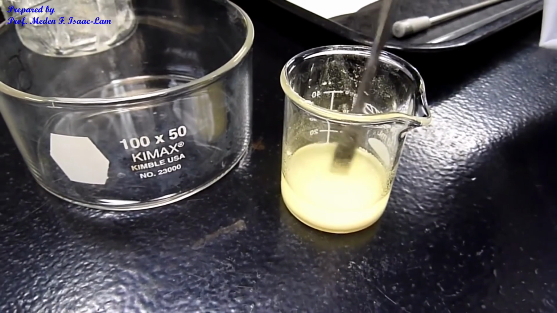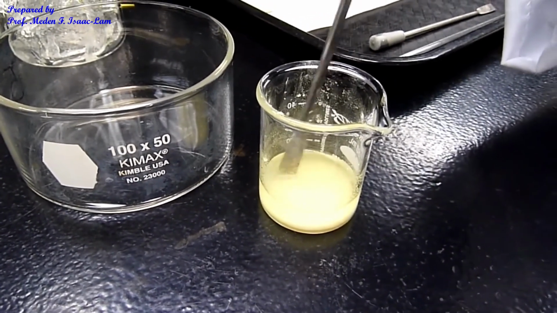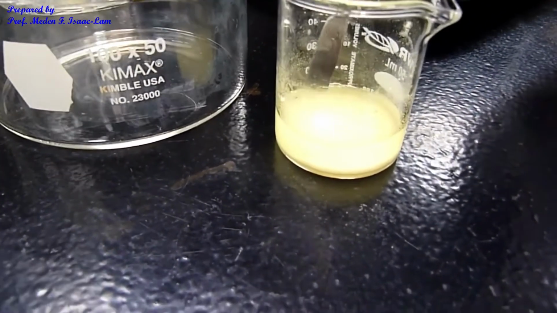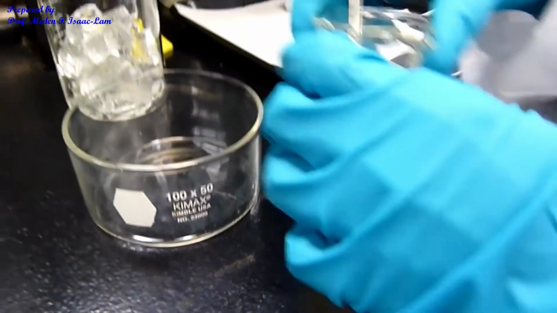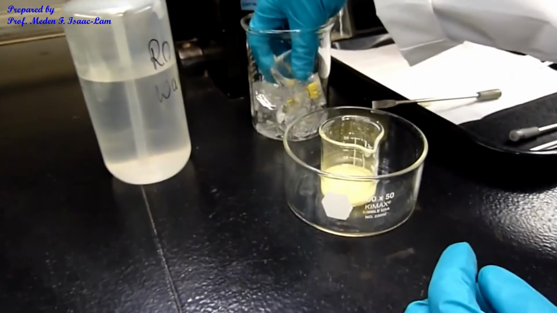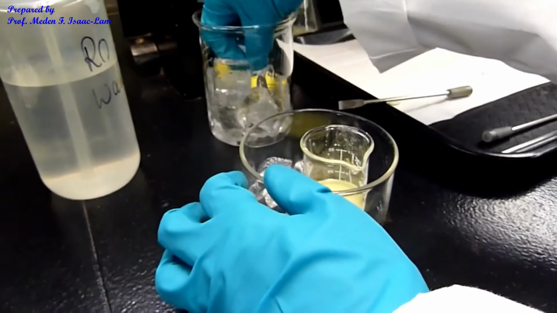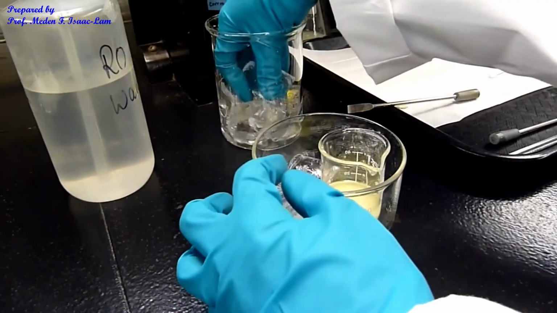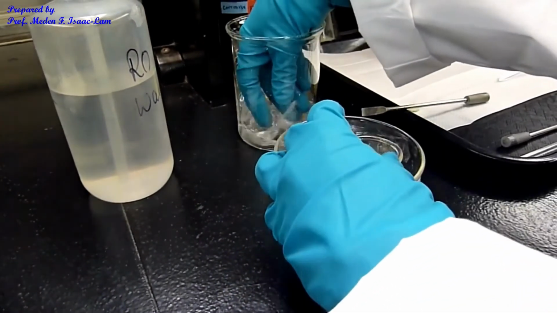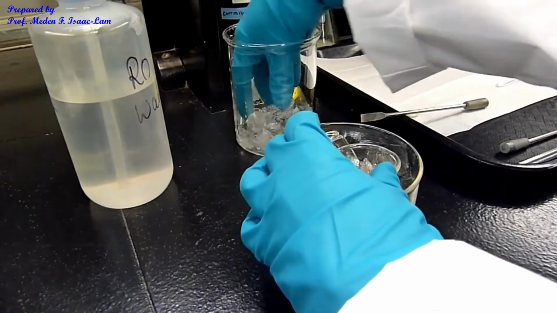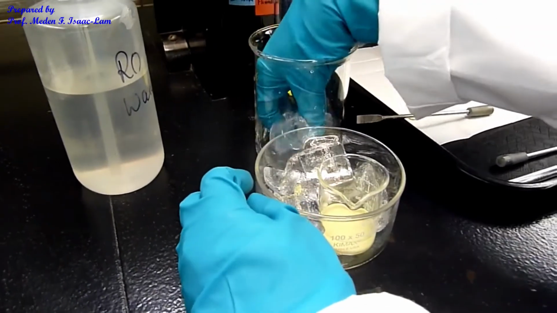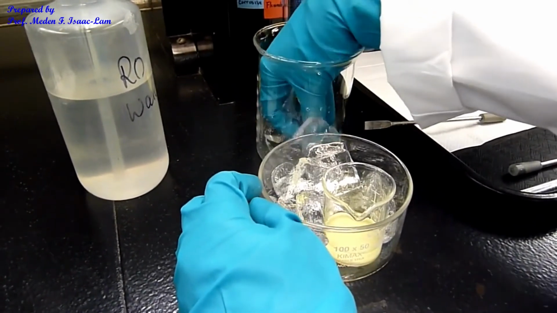I crushed the chunks of solid precipitate at the bottom, and now it's uniform in color. It's actually bright yellow. So I'm going to chill it a little bit in ice water for a few minutes, and then we're ready to filter again. So that is our product. We synthesized a new molecule composed of an aldehyde and a ketone via aldol condensation reaction.